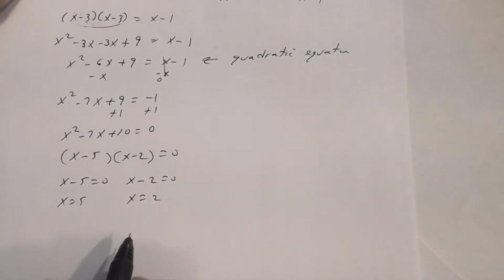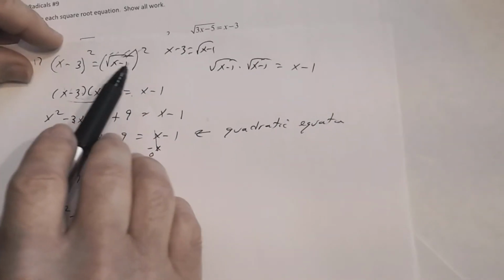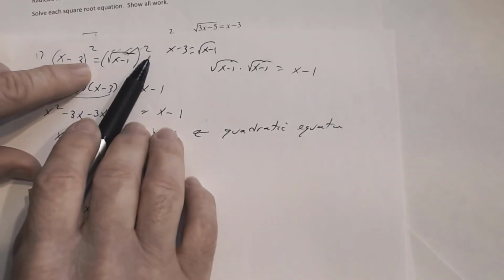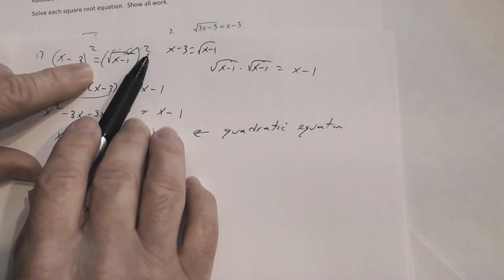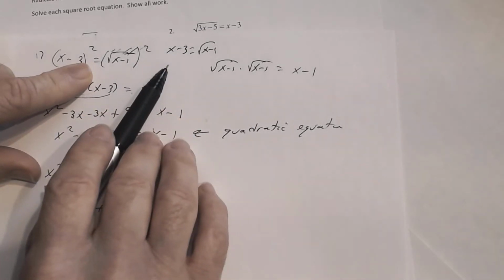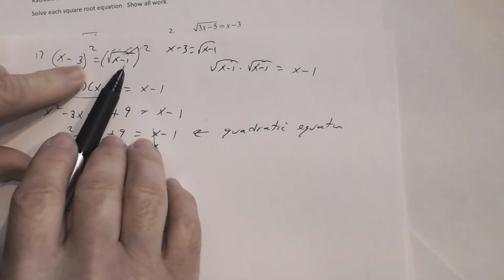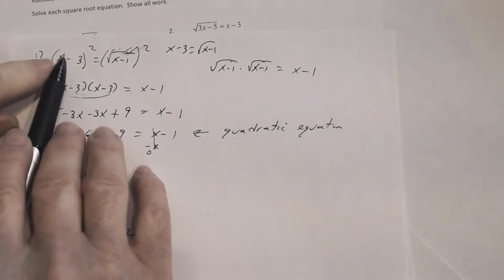Now, here's the situation. Whenever you raise both sides of an equation to an even power, you need to check your solutions in the original, especially if you have variables on both sides.